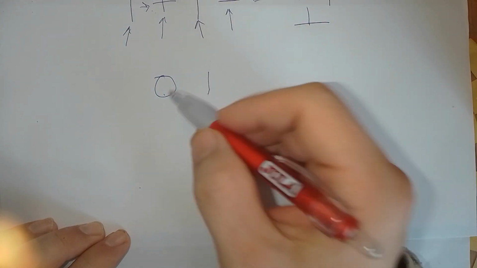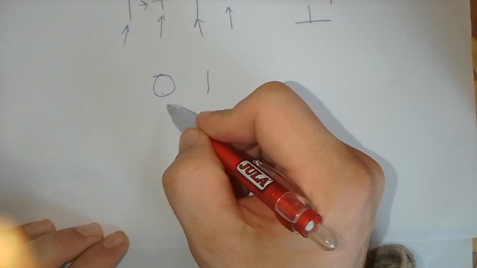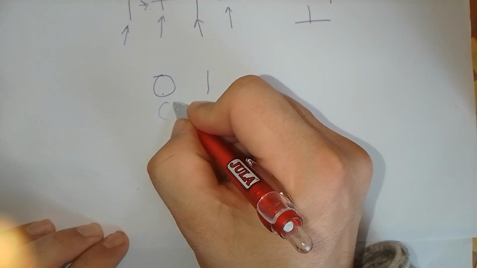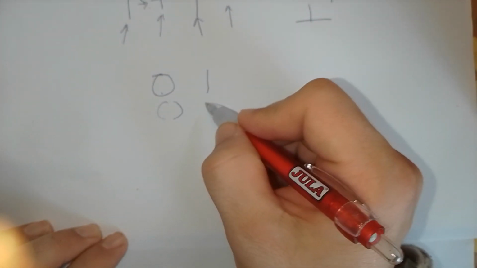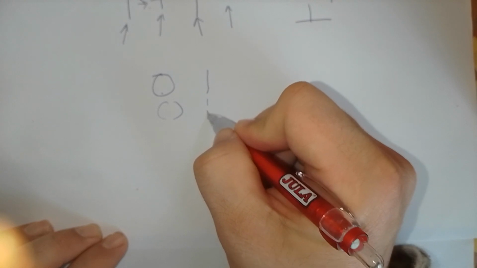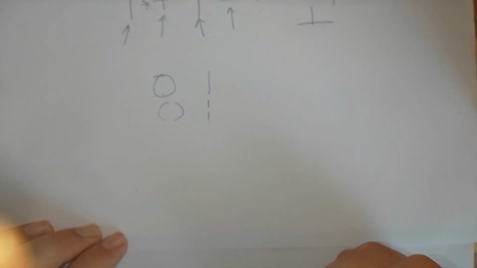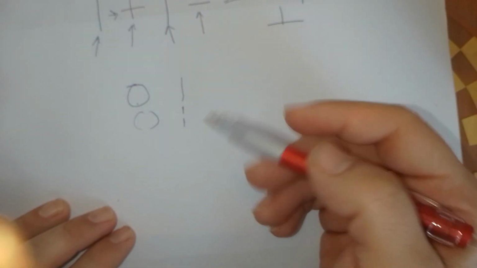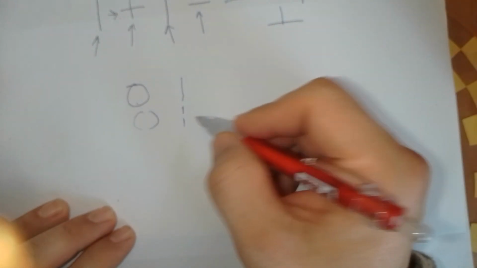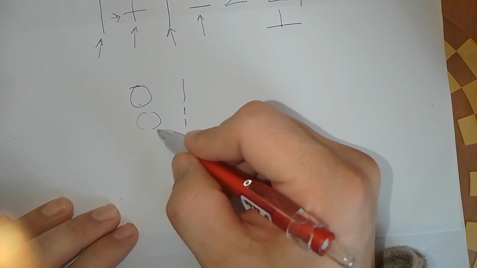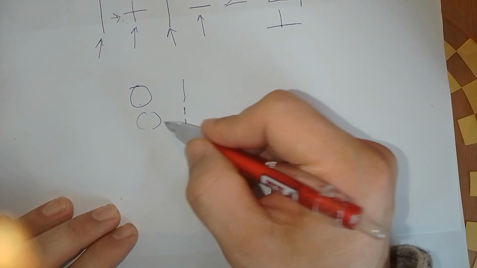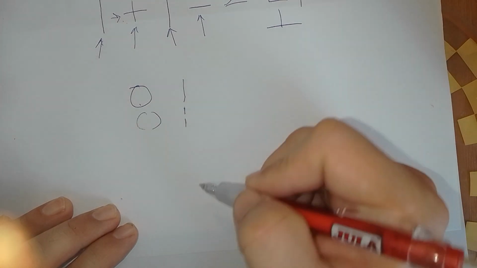If I were to break this circle up into smaller pieces, I could say there are 2 half circles there. And I could break this 1 up into smaller vectors, into individual vectors, so to speak. Then we find that the 2 is a representation of a combination of half circles, or 1 half circle and a vector.